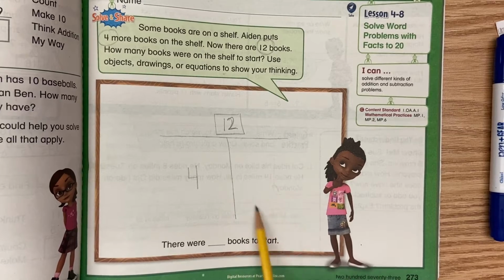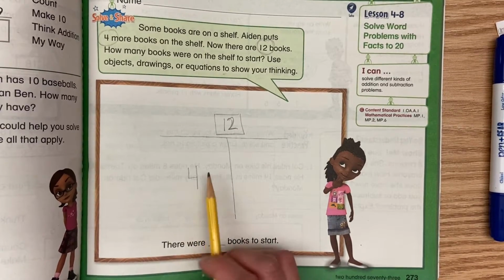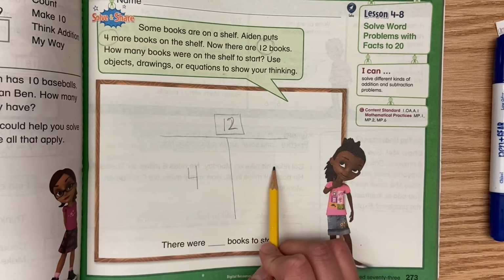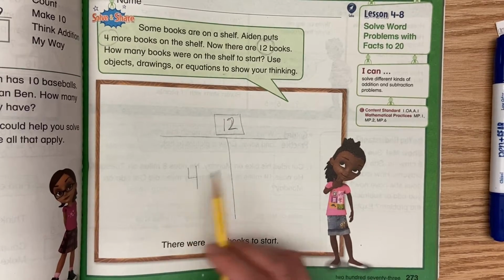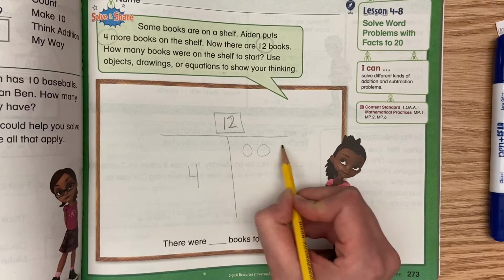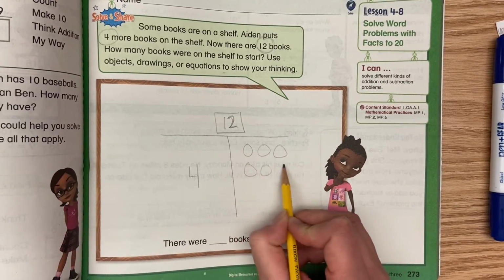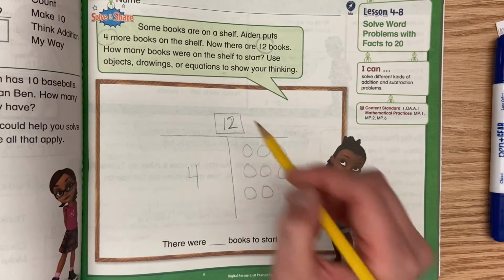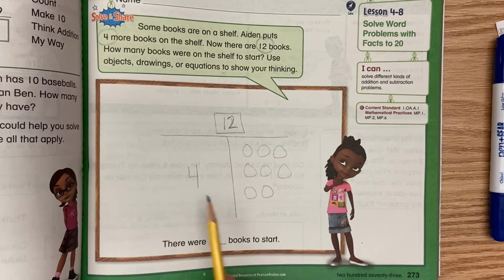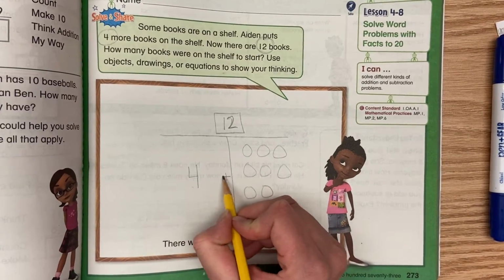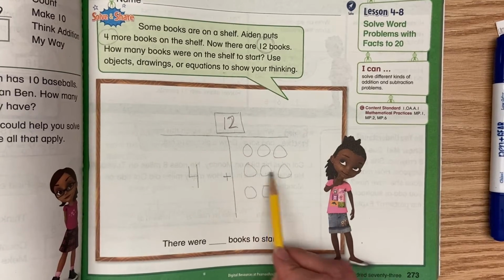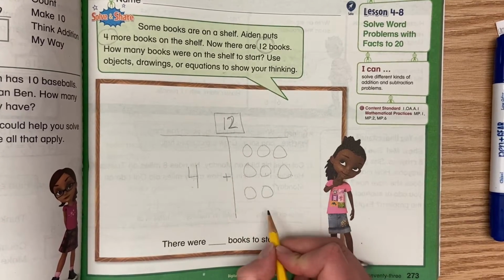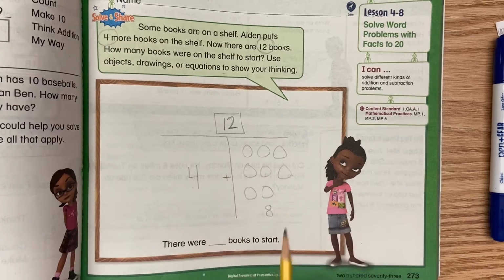How many books were on the shelf to begin with? We can use the counting on strategy. Starting with 4, we can find the missing part. 4, 5, 6, 7, 8, 9, 10, 11, 12, and I'm going to stop there because I reached the whole, which is 12. 4 plus 1, 2, 3, 4, 5, 6, 7, 8 equals 12.